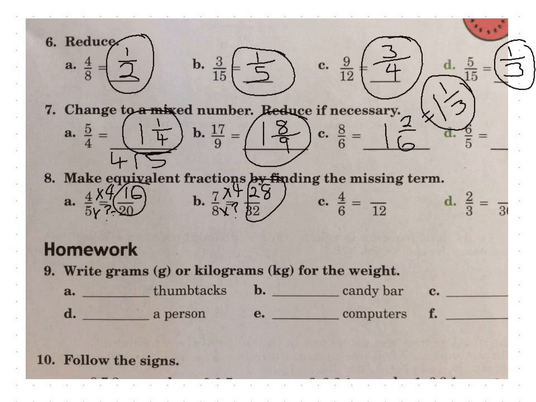Okay, number 9 tells us to write grams or kilograms for the weight. Thumbtacks? Oh, that'd be grams. Candy bar? You'd measure that with grams. A large dog? That could be kilograms. A person? Same thing. Kilograms. Computers? Kilograms. A letter? Well, that'd be measured with grams. You're going to go ahead and do the rest on your own.